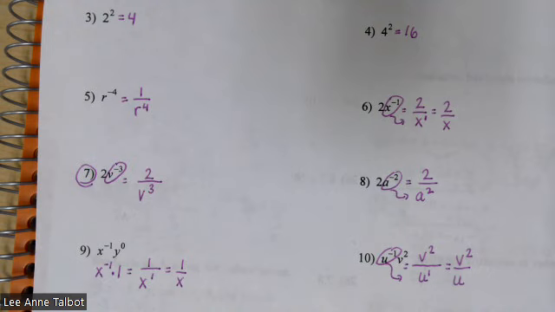And then let me know if there's any you want me to go over. You guys see my little circle arrow technique?